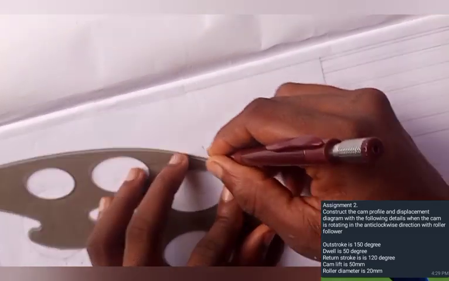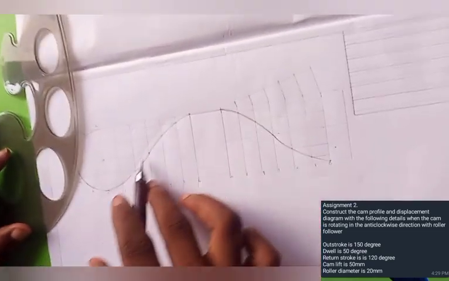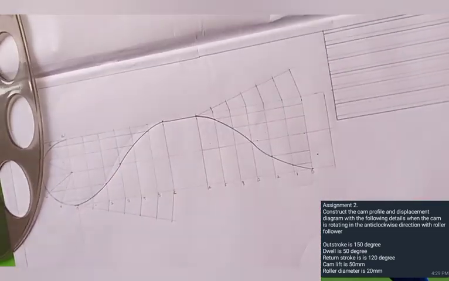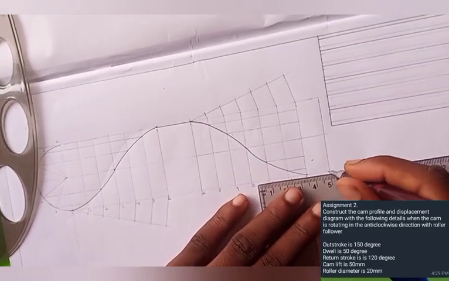You embolden it. So this is what we're trying to construct. All these lines you're going to use, you embolden them. You make them thick. And this is our remaining dwell. You also embolden this part.